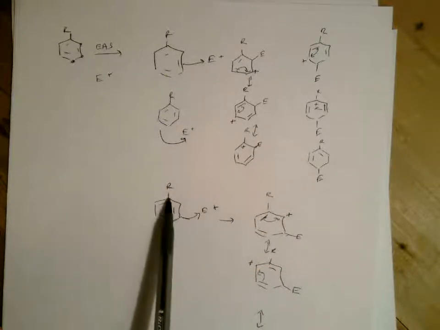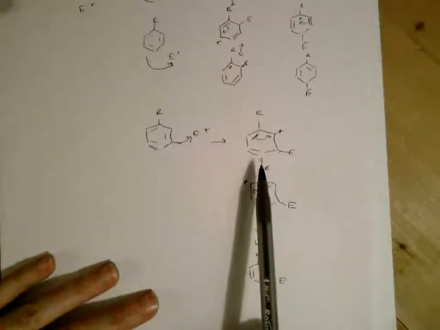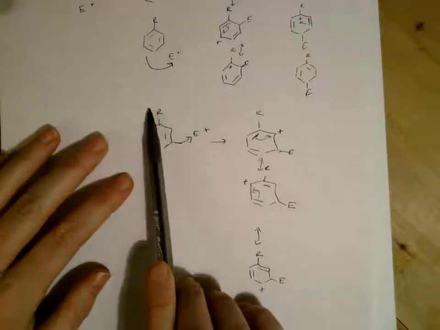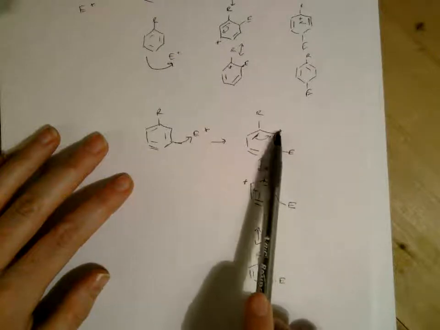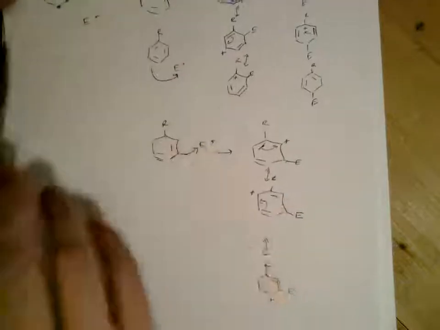If you have an electron withdrawing group, the electrophile is going to be most favored at the meta position because the carbocation never comes into contact with that destabilizing group. So that's really important for why electron donating groups are ortho-para directing and electron withdrawing groups are meta directing. These resonance structures come into play a lot.